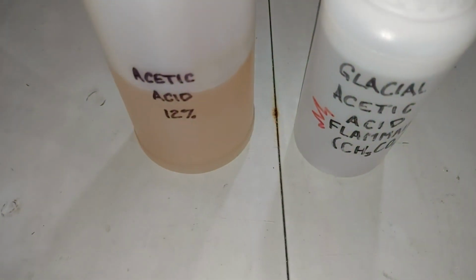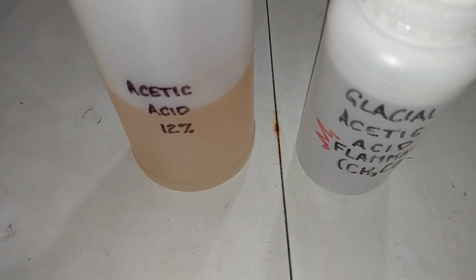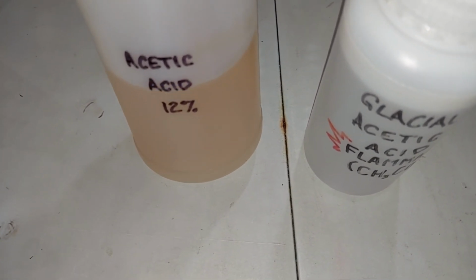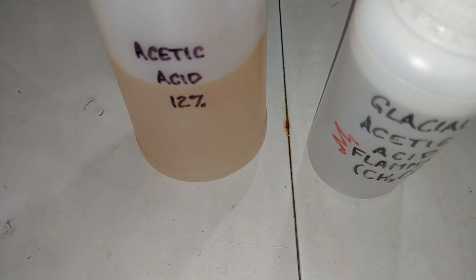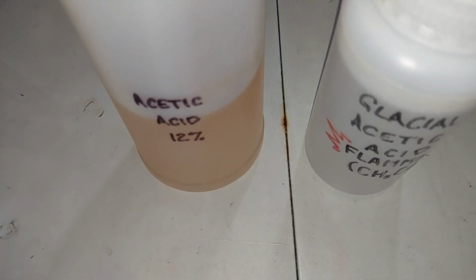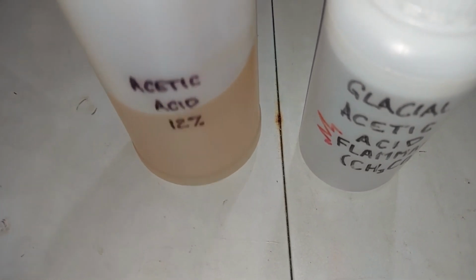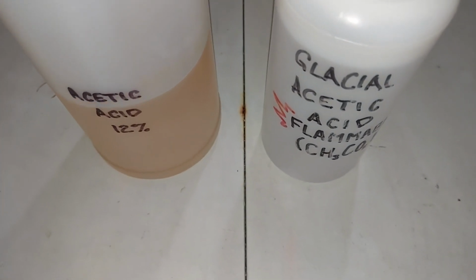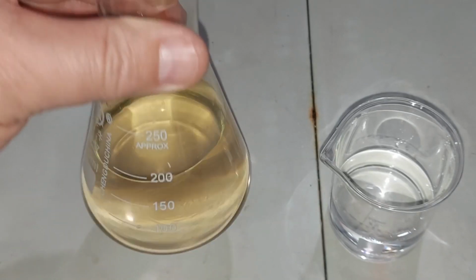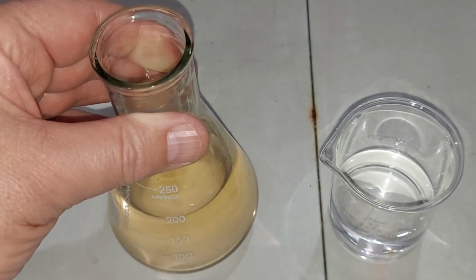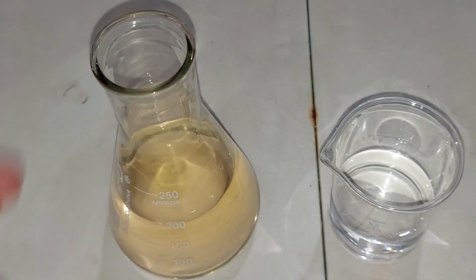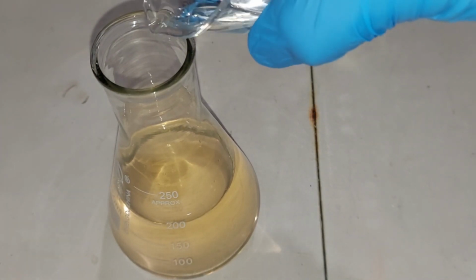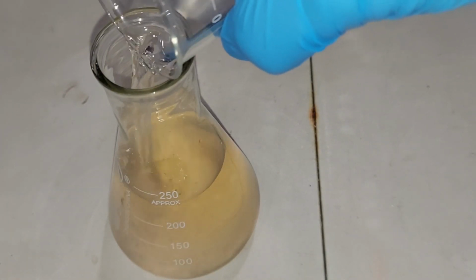I had made this acetic acid solution here of 12% probably 2 years ago, and it's yellow just from sitting around, but it's still good. I'm sure it's been capped the whole time. So as we learned, we need to mix 200 milliliters of this with 50 milliliters of that to make our 30% acetic acid solution. Here's the 200 milliliters of 12% acetic acid, and of course on the right is the clear glacial acetic acid, 50 milliliters. So I'm just going to add this into here. Very straightforward.